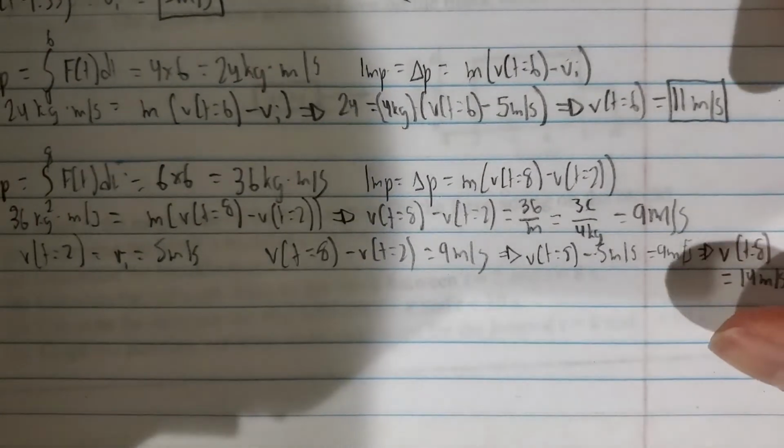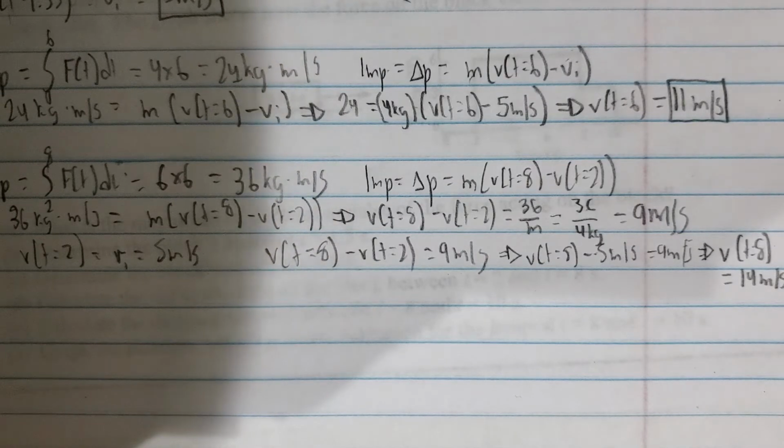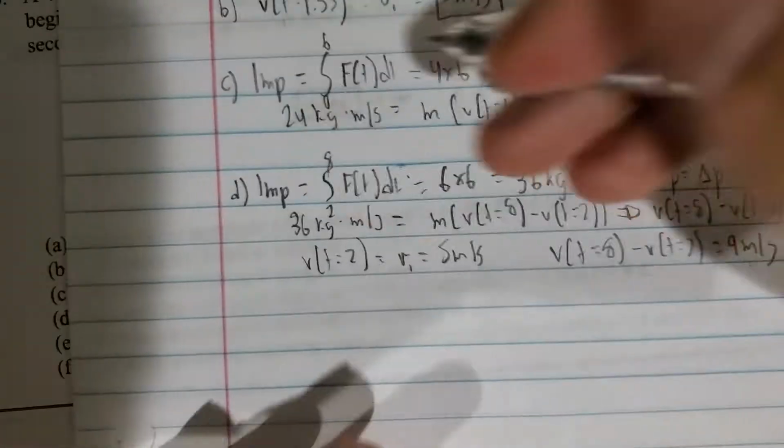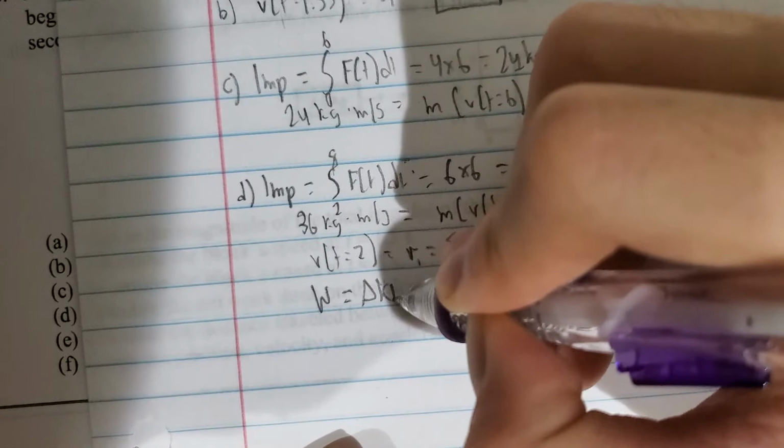Okay. Now that I have both of my velocities at different times, I can use that to help me find work. Because work is equal to the change in kinetic energy.